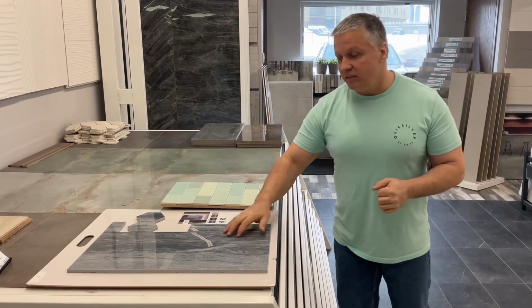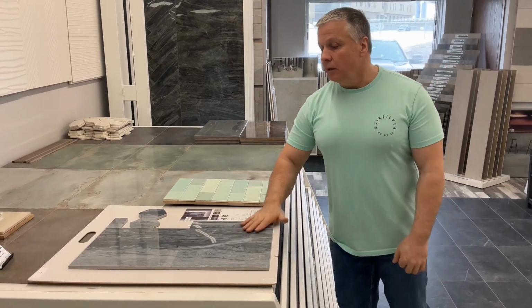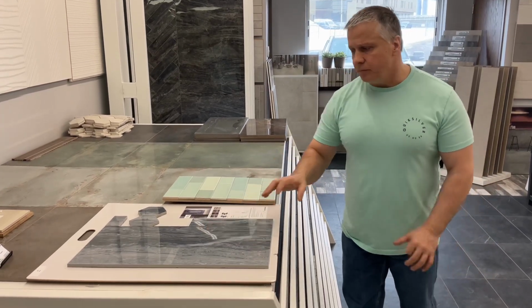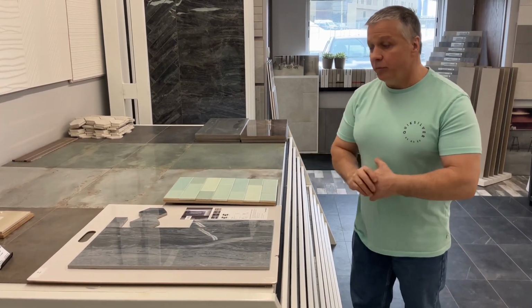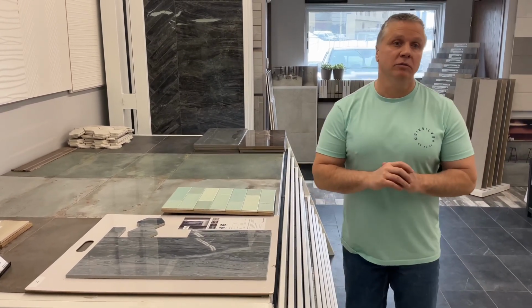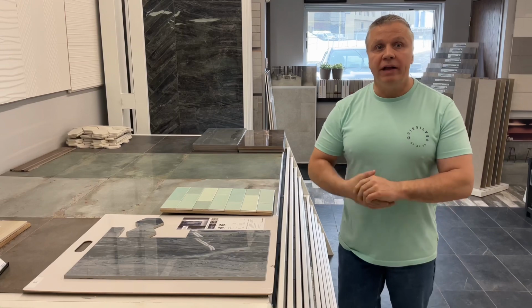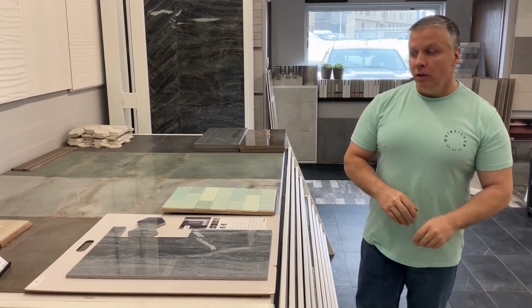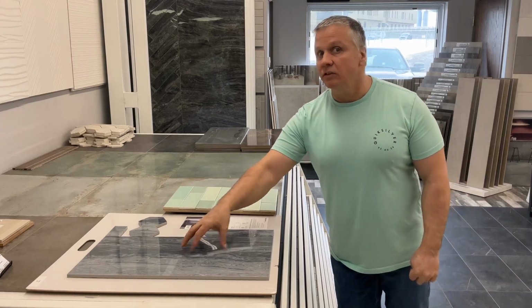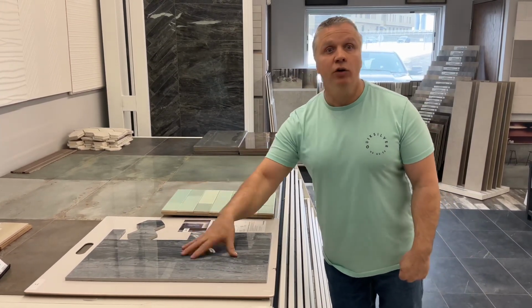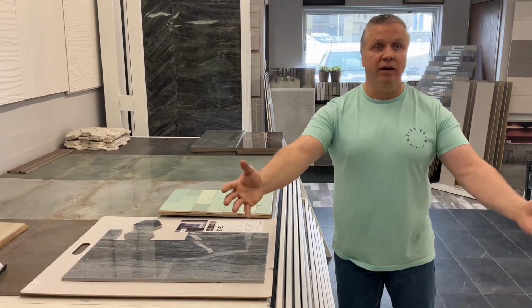A lot of these tiles, like this one here that mimics a natural stone look, a very unique look, might have 10 or 15 or 20 different patterns that are all boxed randomly together. So the sample you see in the store is not the only shade or variation that you're going to get when it's laid down.